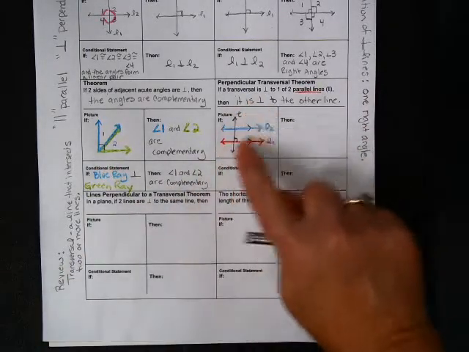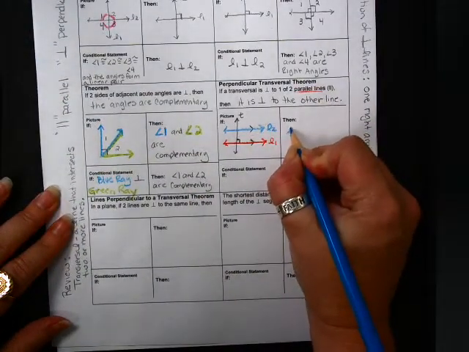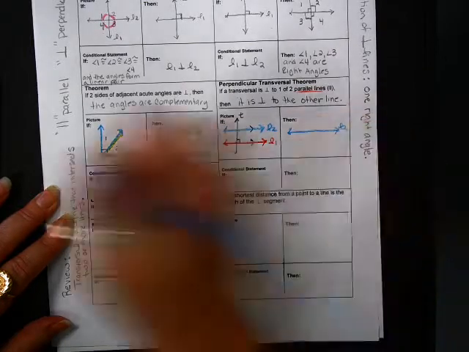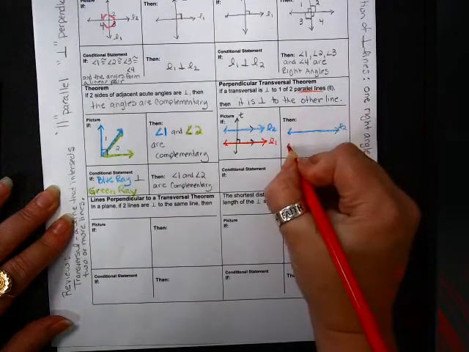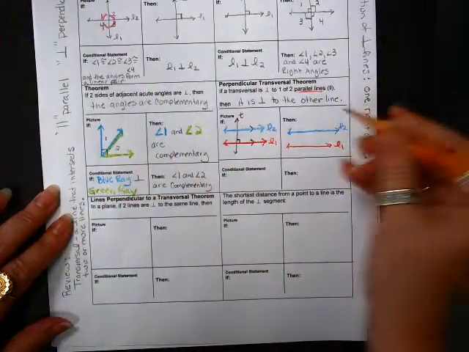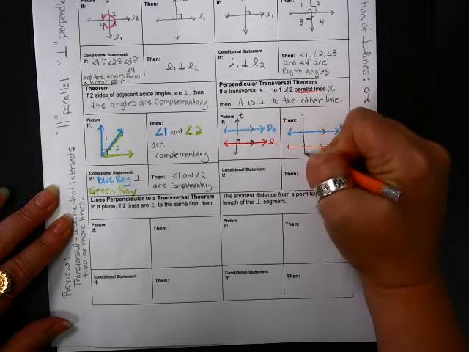So they're saying when this happens, then we know, so draw the same picture almost. This is line 2. This is line 1. Parallel. Here's your transversal.